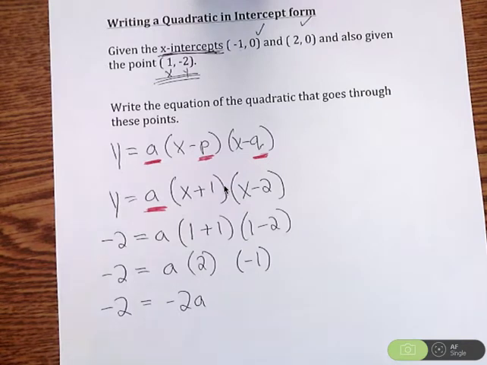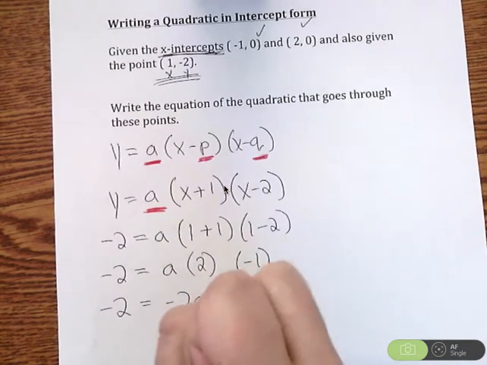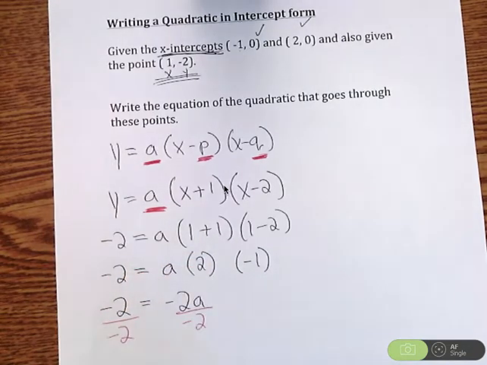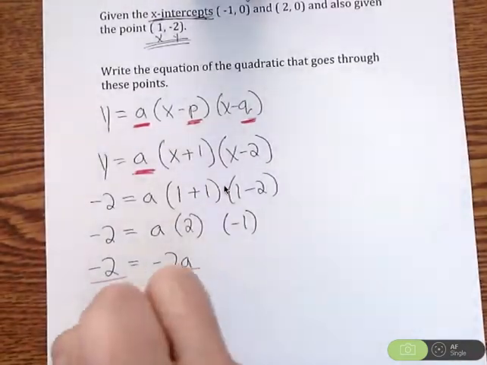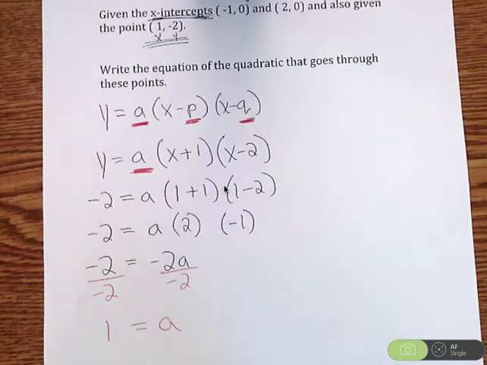So I have -2 equals -2a. To solve for a, divide by -2 on both sides. That's going to give us that 1 is equal to a.